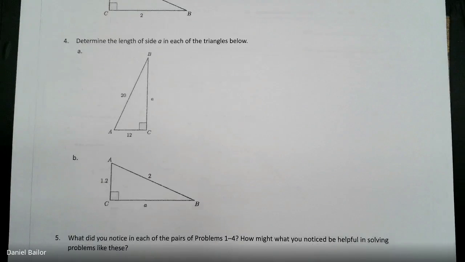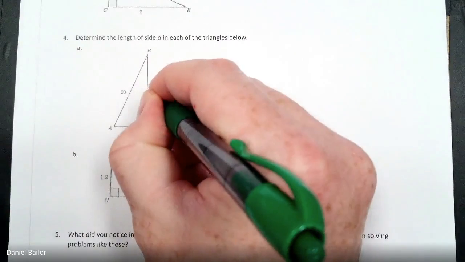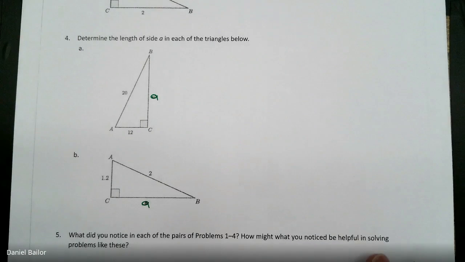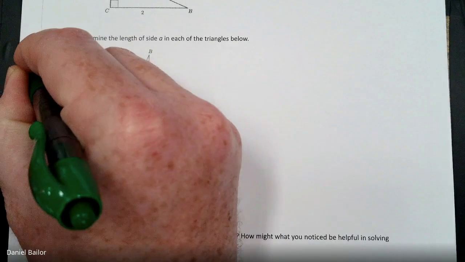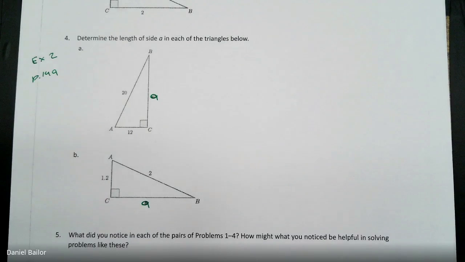Number 4 on page 156. Again, the side A is missing. So again, we have leg A is missing for both of these. Because a leg is missing, you're going to use the Pythagorean theorem and a little bit of algebra. But for help, again, go to exercise 2 on page 149. In exercise 2, I show you how to find a missing leg. So those will help you. You know how to use the Pythagorean theorem to find missing pieces.